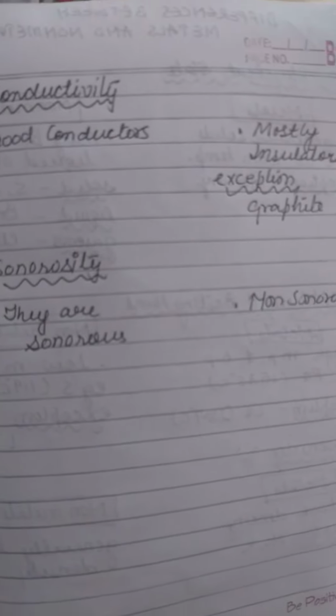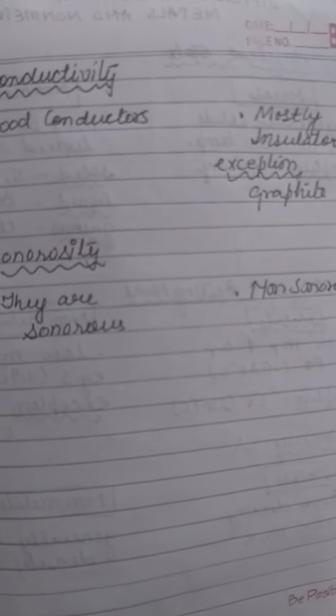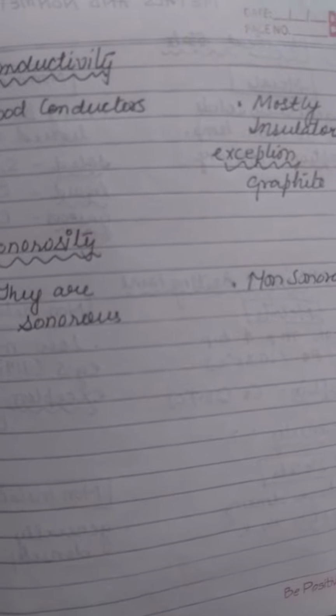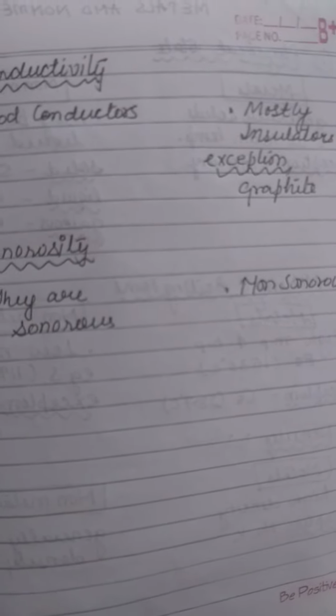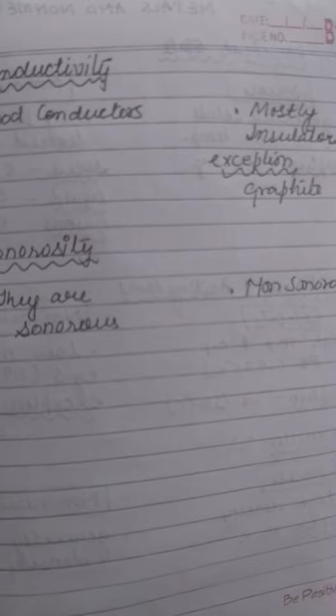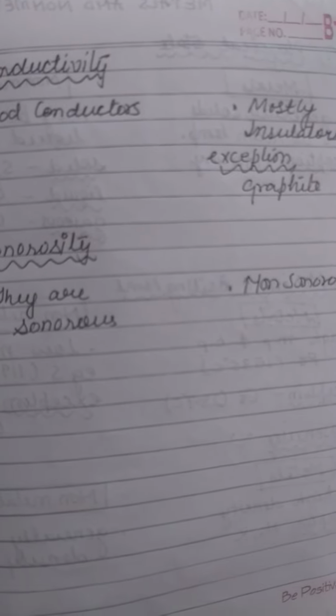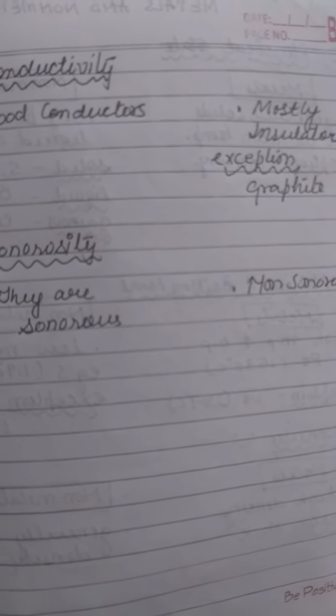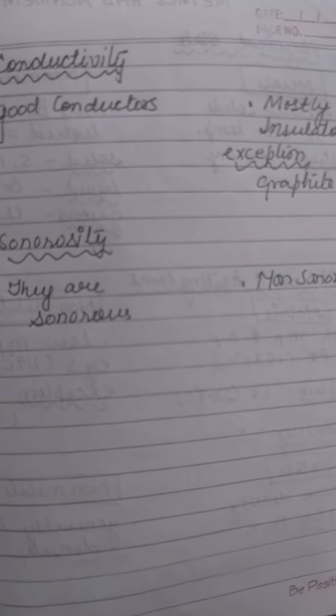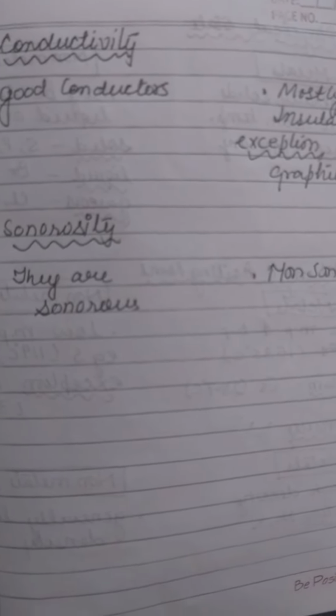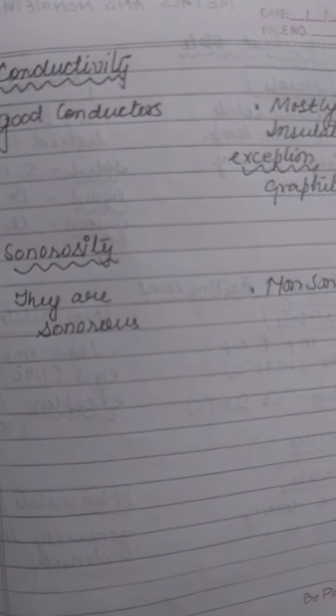Another property is conductivity. Metals are good conductors of heat as well as electricity, whereas non-metals are mostly insulators. But there is one non-metal, that is graphite. ये नॉन मेटल है फिर भी it can conduct electricity. This graphite is used in batteries. Why is it used in batteries? Because it is not an insulator. It is a good conductor.